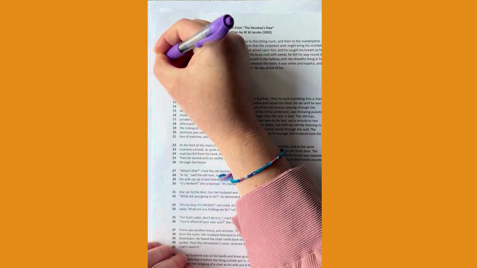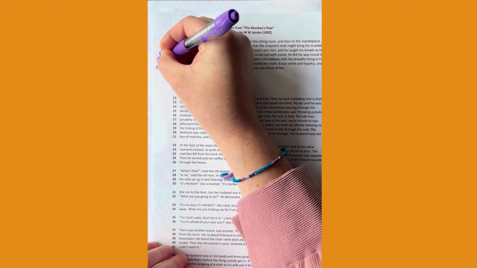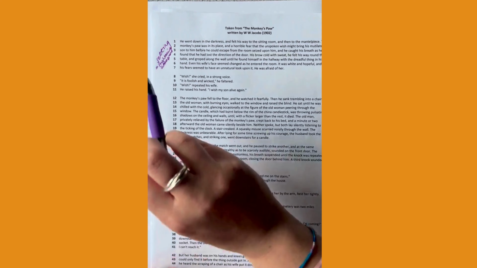But I know the first paragraph, it begins with setting, and I know that it creates quite a frightening atmosphere. So not only have I put what's happening, I know what the effect of that is, so that later when I come to write my answer, I've already got what I want in my notes.